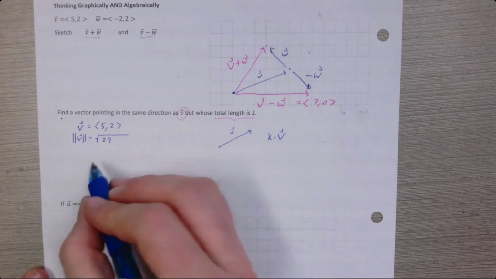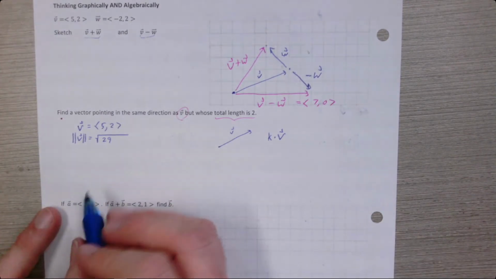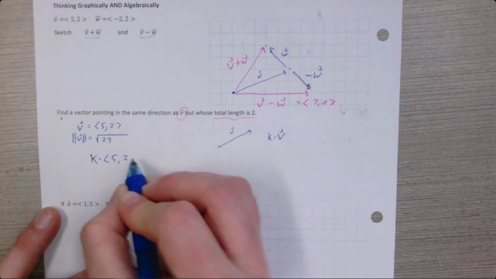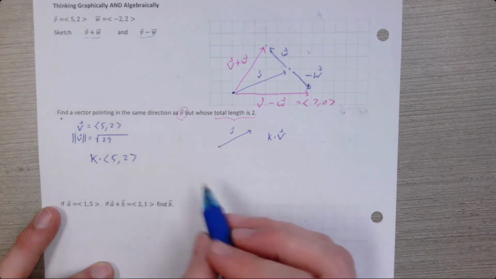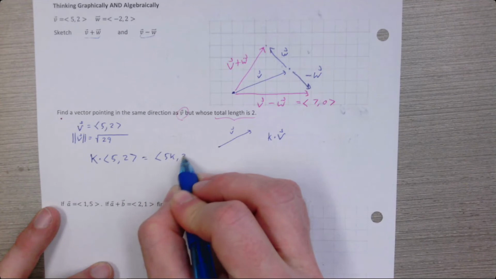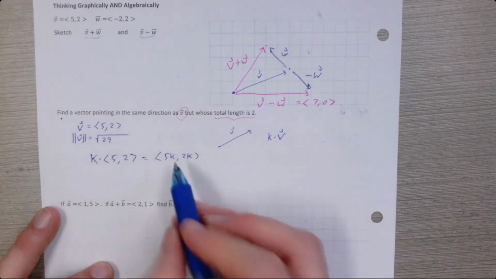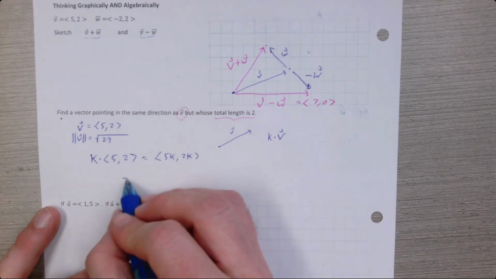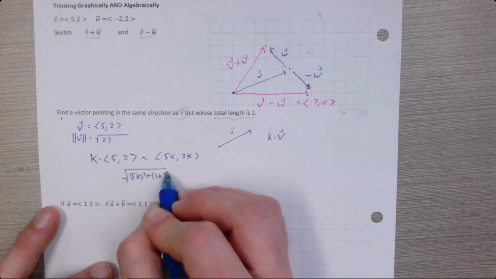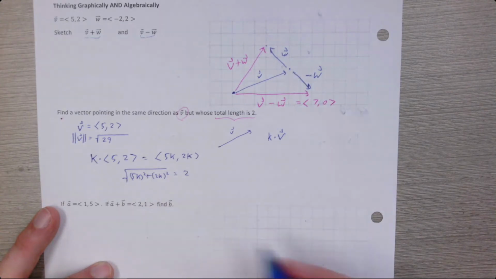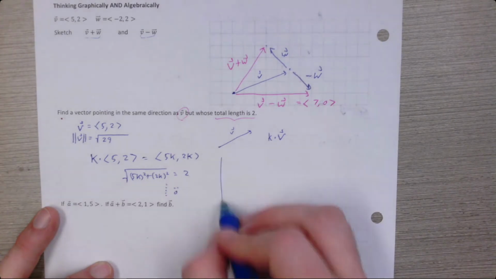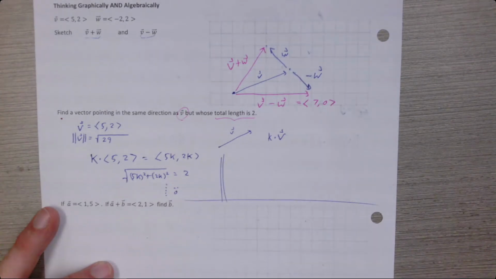So one thing you could do would be to set up an equation. Let's say k times 5, 2 equals 5k and then 2k. And then I want this length to equal 2. So it would be 5k squared plus 2k squared equals 2. And then you could solve for k. And that would be okay. I think there's an easier way of thinking about this though.